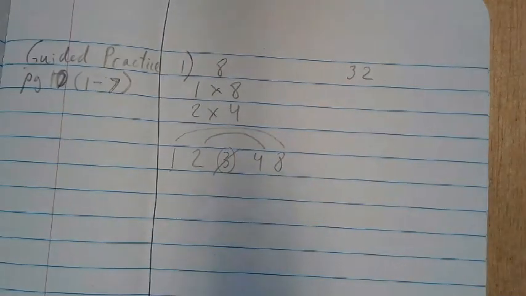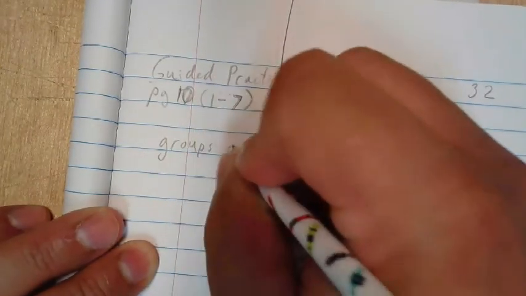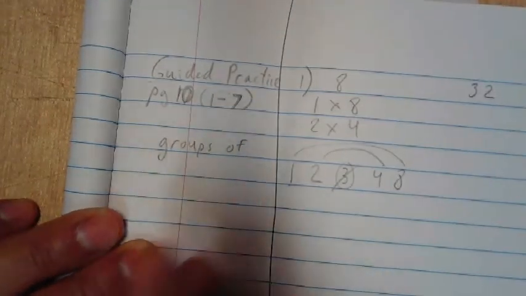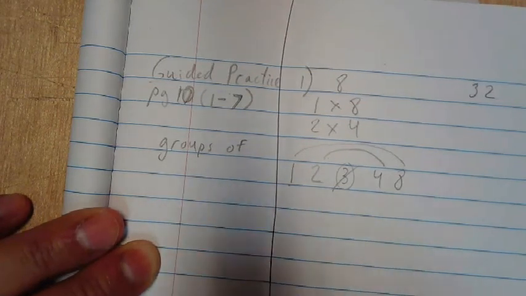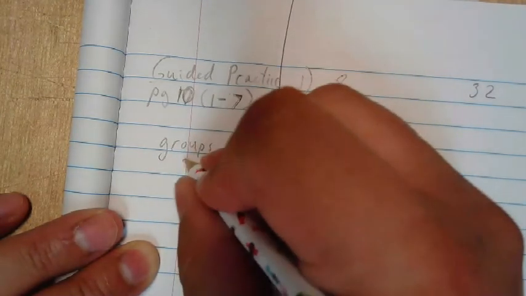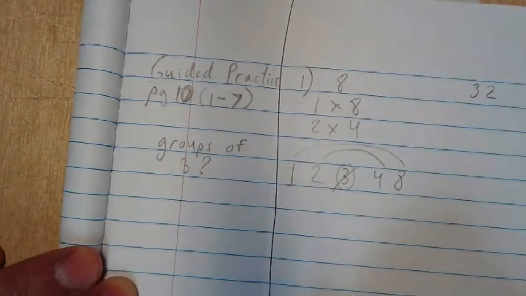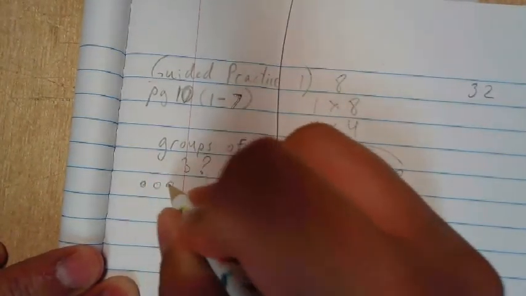I'm going to do it this way real fast. You can always start with 1 for any number. 1 times 8. And then my question is, how many groups of 2 can I make out of 8? Equal groups. Now, because I know my times tables, I know I can make 4. Now, can I make groups of 3? No.